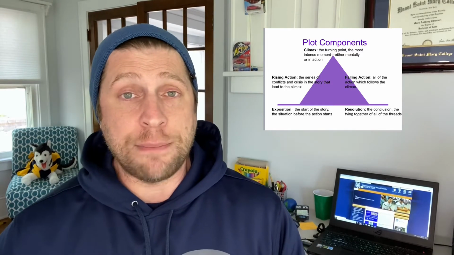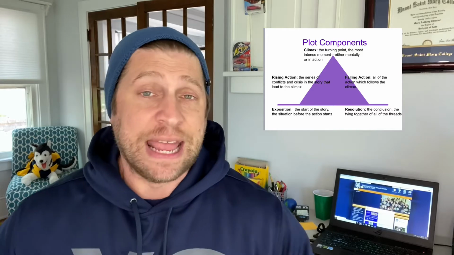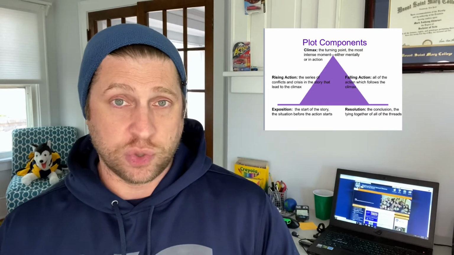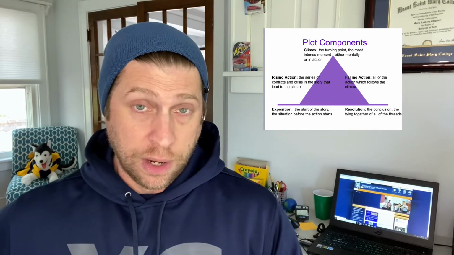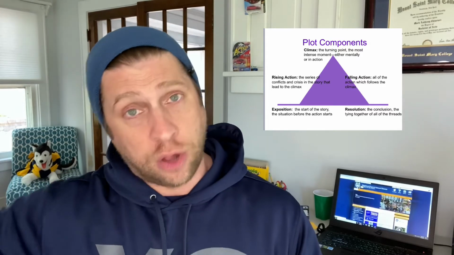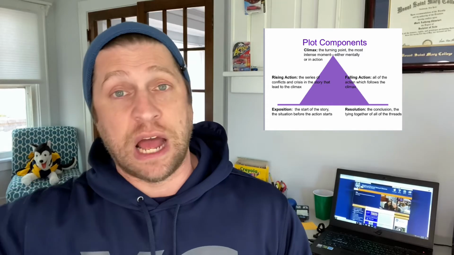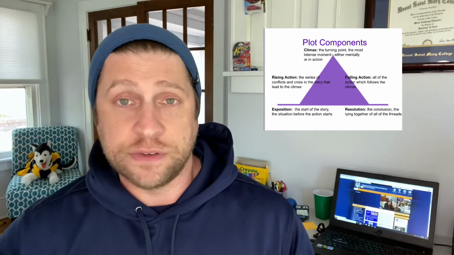Climax, it's the highest point of tension. Typically with the climax of a story, our protagonist, our main character, is going to be changed by it. Not always, but typically. And it's our central conflict of the story. Now, a lot of times with books and stories, the climax happens much closer towards the end of the book. And anything that happens after the climax, all of those other little conflicts, we tend to refer to as falling action. They take place after the climax, so we refer to that as falling action.